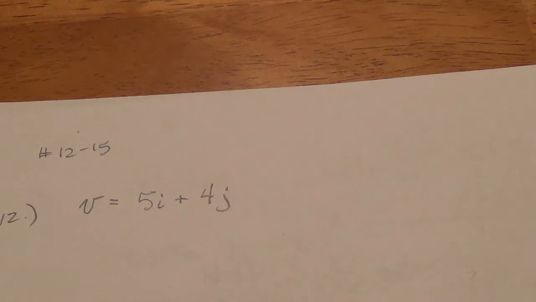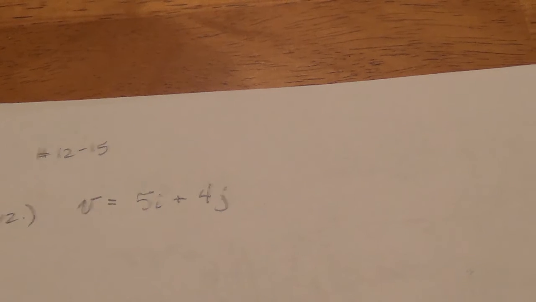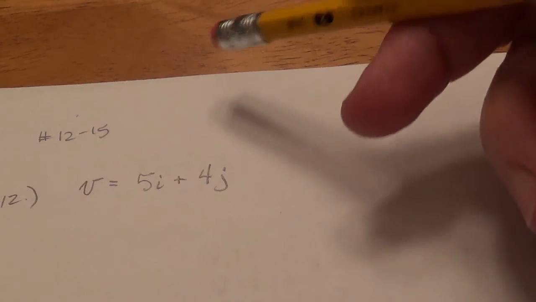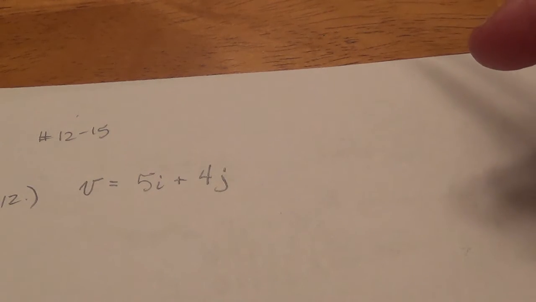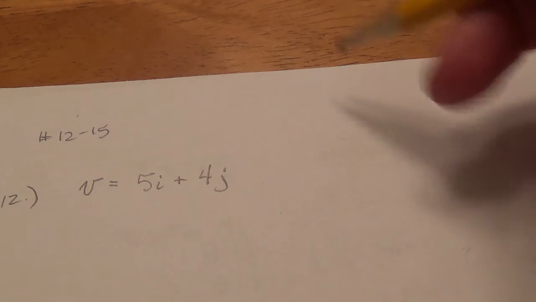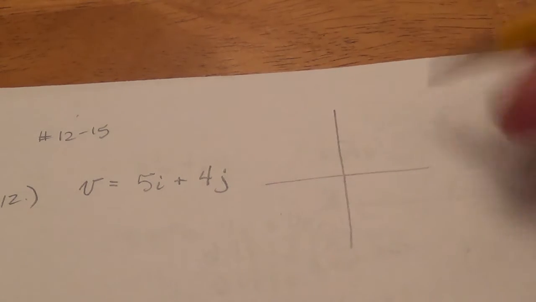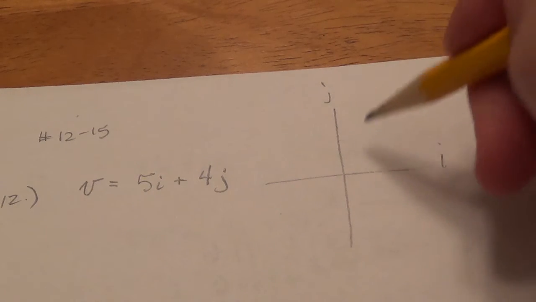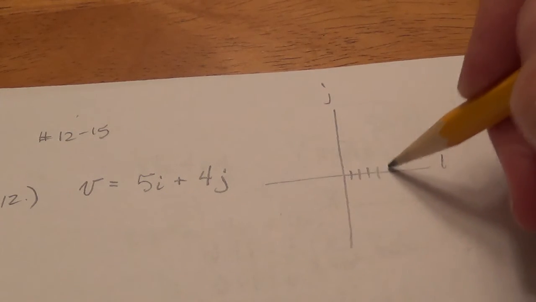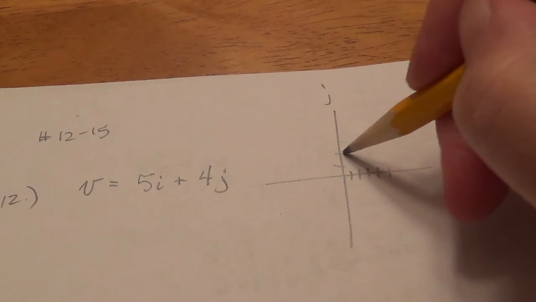All right, number 12. In this problem, I am picking one similar, 5i plus 4j. When we have that situation, the i is on this axis, the j is on this axis. So the i number is 5, the j number is 4.